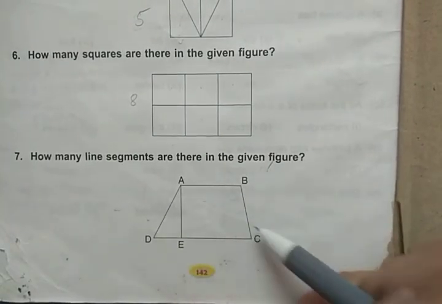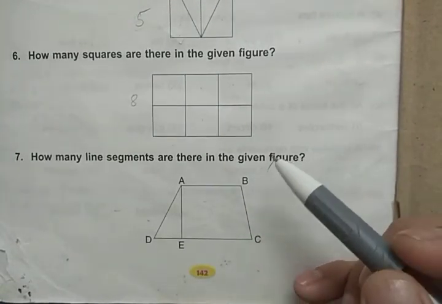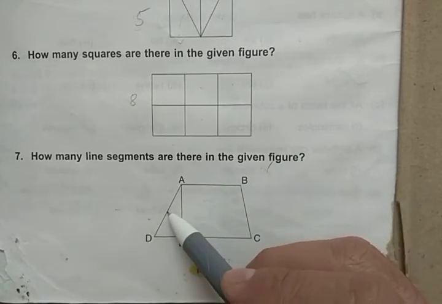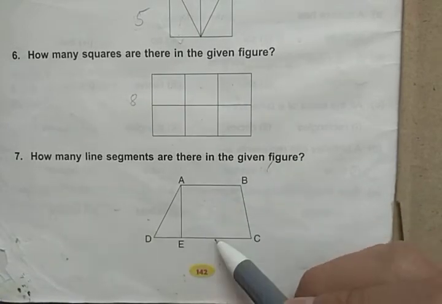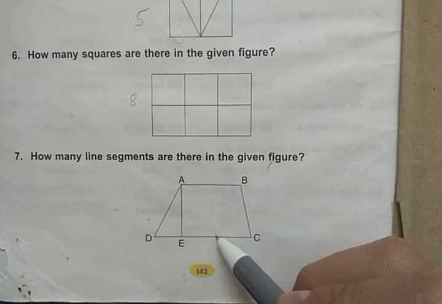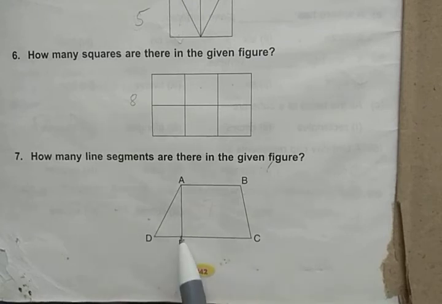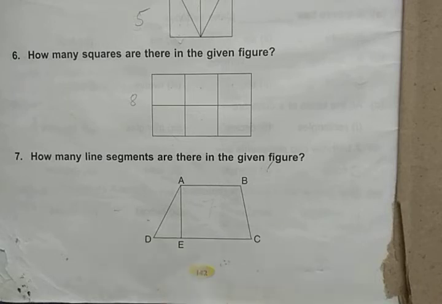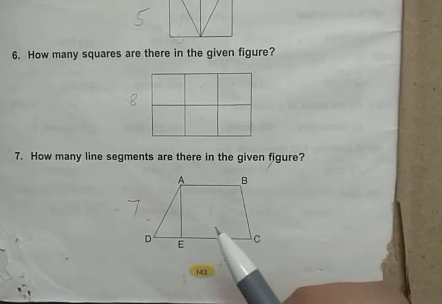And the last question, how many line segments are there in the given figure? So you have to count the line segments. Very easy. 1, 2, 3, 4, right? 4 ये पूरी हो गई. अगर मैं यहां से यहां तक लूं, तो 5, DE, 6, and this 7. कितने हो गए हमारे? 7 लाइन सेगमेंट्स.